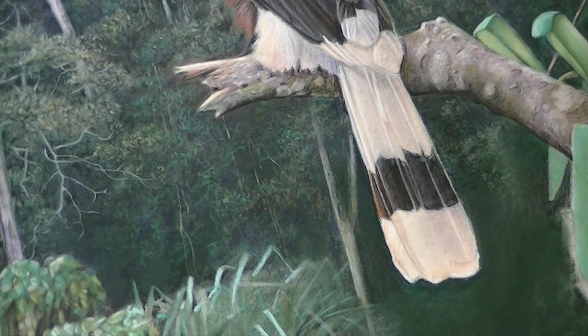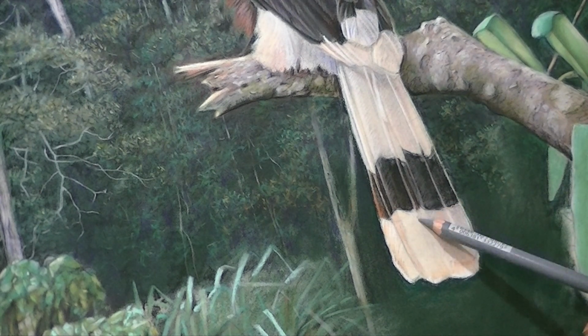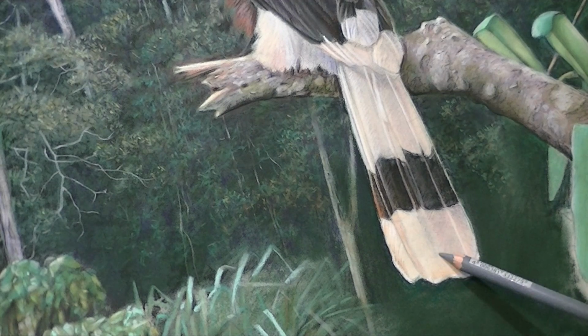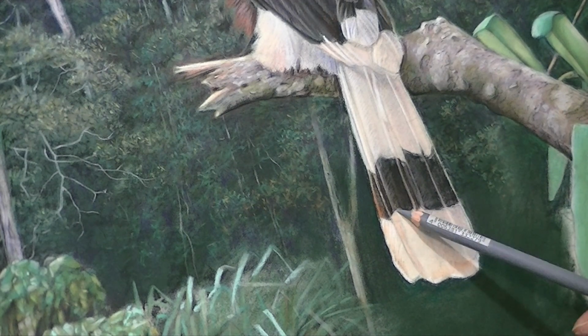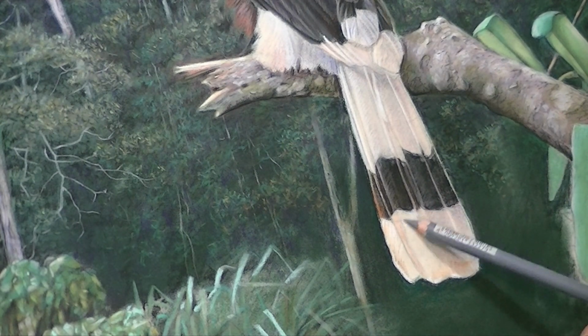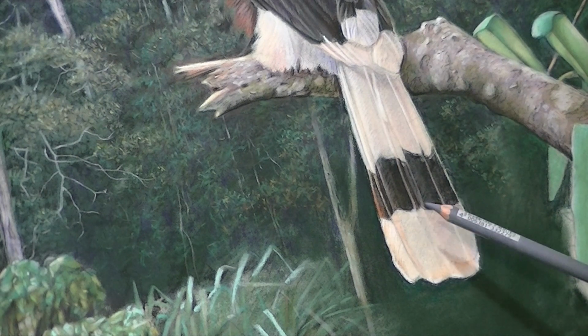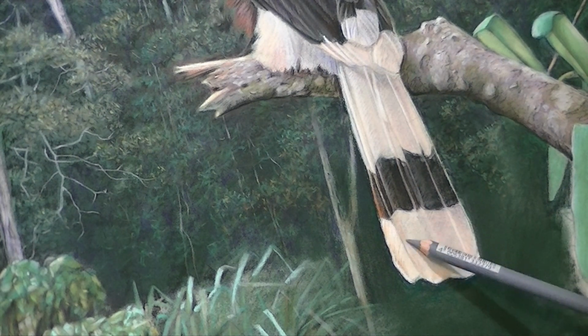There are lots of accent colours going in here, just tinting the white of those feathers. I very rarely leave an area as pure white. Whites generally pick up the colours around them. So that's what I'm doing here, just adding some of those colours.